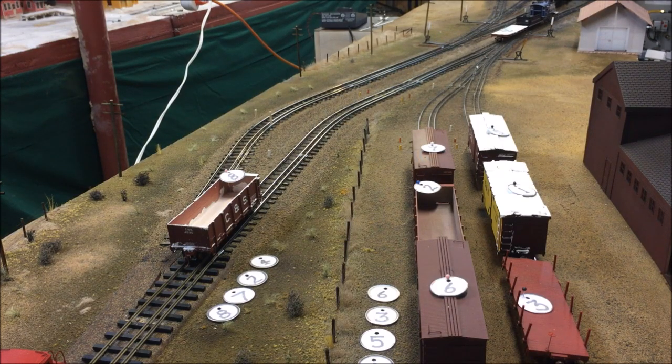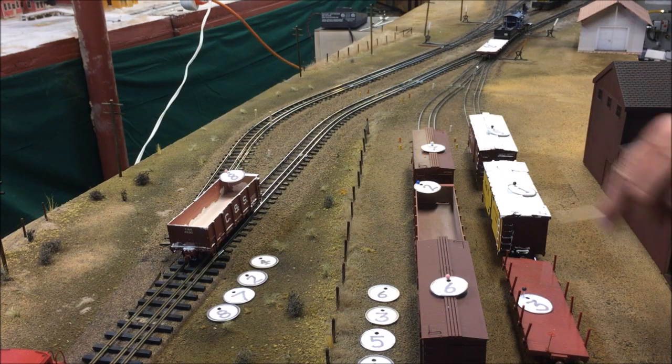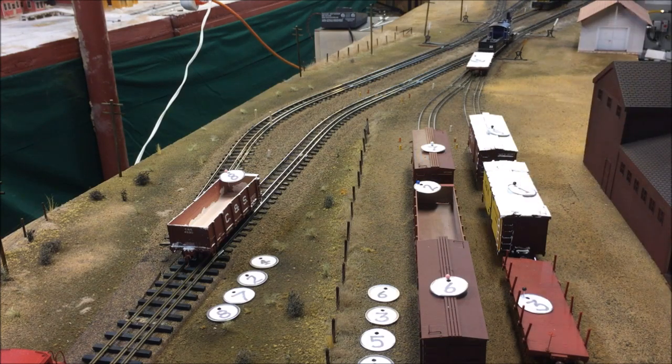The problem that we have now is that the cars are transposed in their order. So we're going to have to do a little bit of switching to get those correctly laid out. And I'm out of room here on the sidings. The sidings can only hold 3 cars. So I'm going to have to use the main line to help sort these cars.